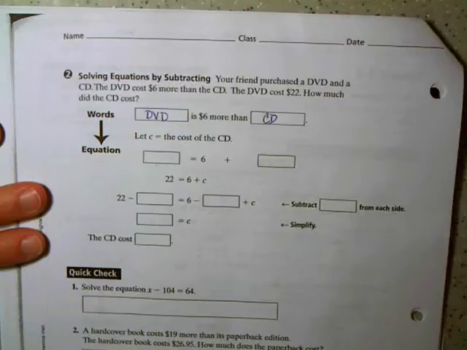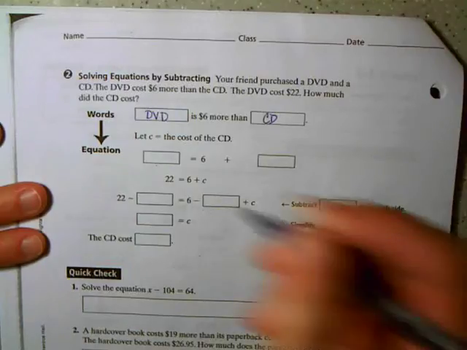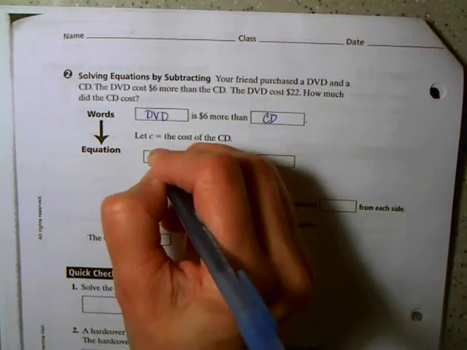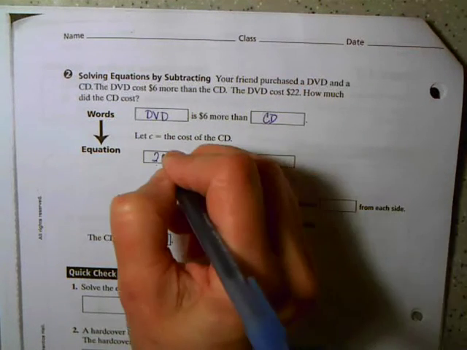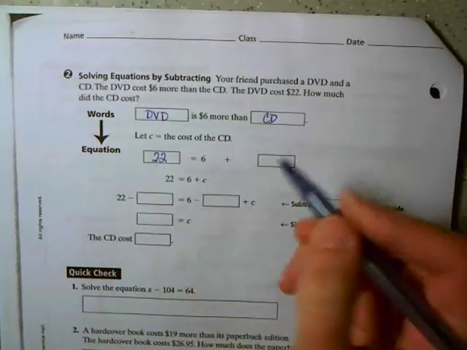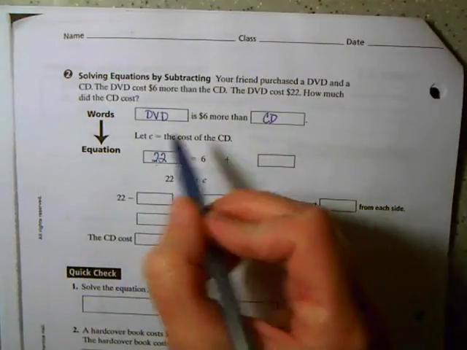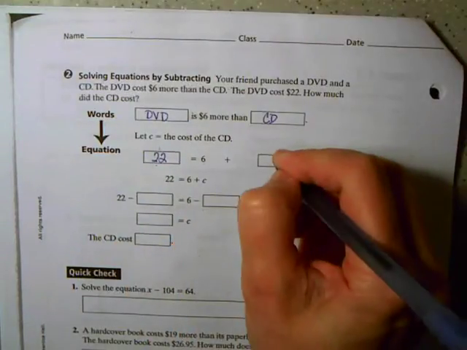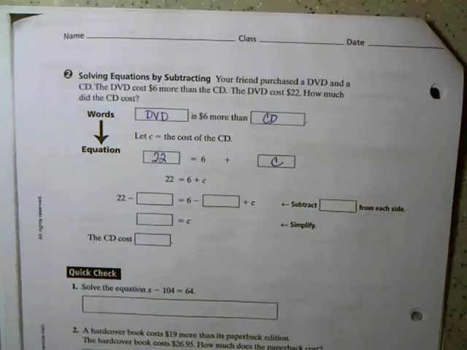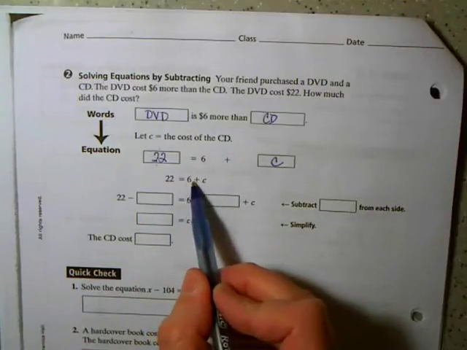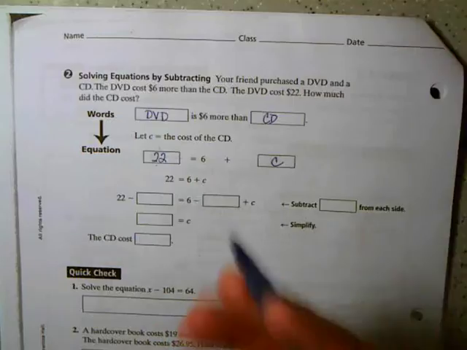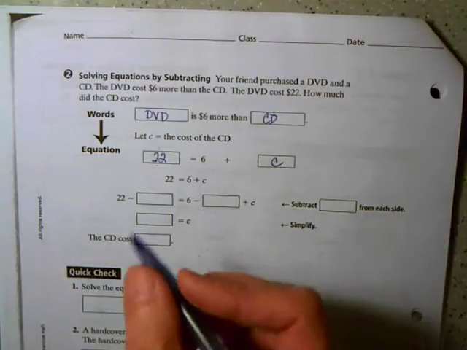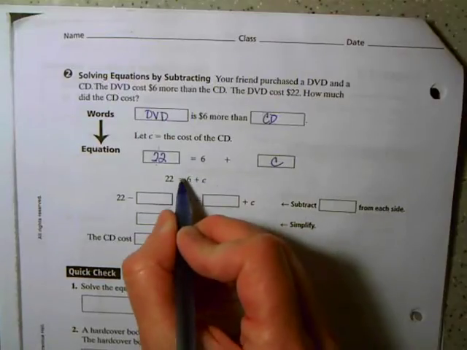Okay, so let C equal the cost of the CD. Then I get 22, which is the cost of the DVD. From there, it equals 6 more than the cost of the CD, which I don't know, which is C. So I get 22 is equal to 6 plus C. I could have also written that a little bit differently. 6 plus C equals 22 means the same thing. It's perfectly fine.